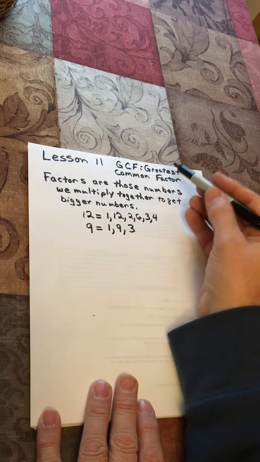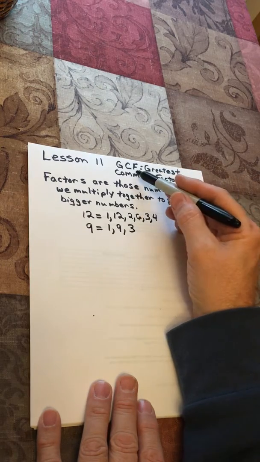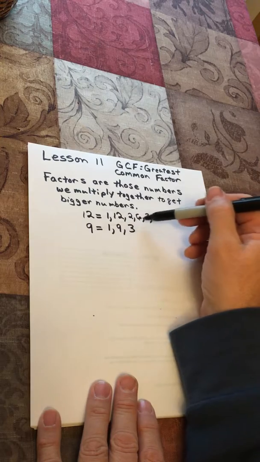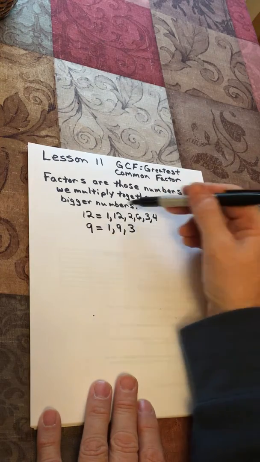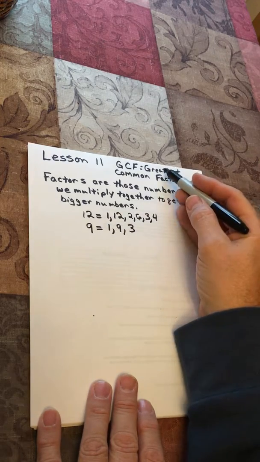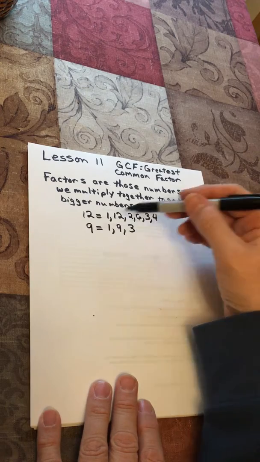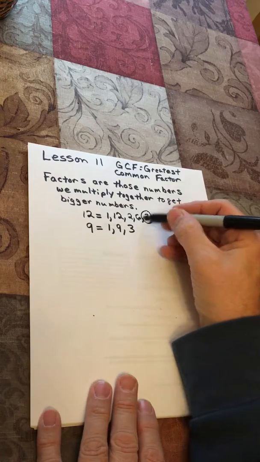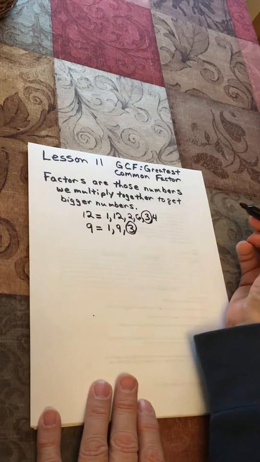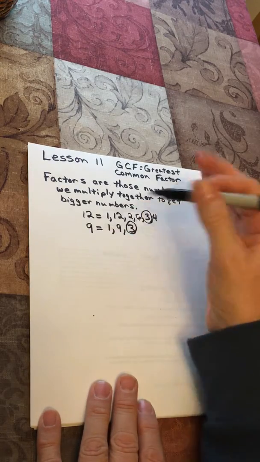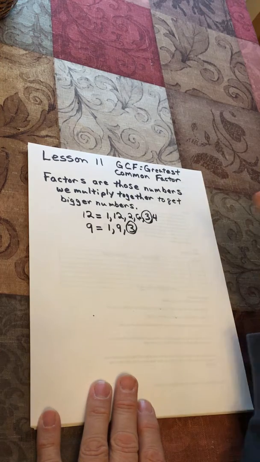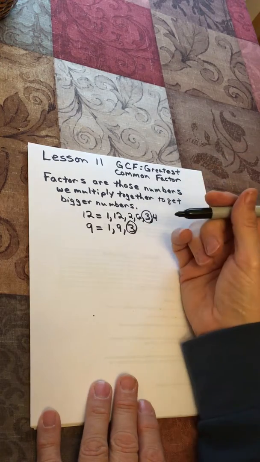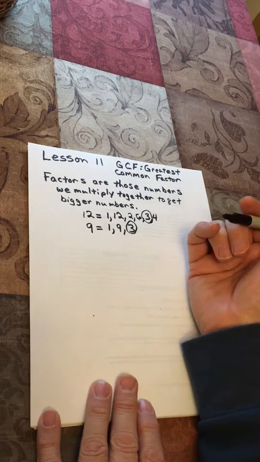So what is the biggest or greatest common factor, in other words, that's in both of these lines? One of these numbers. So the biggest one that's in both lines that's a factor. Well, that would be 3 right here. It is the biggest number that's in both. Yes, they both have 1. Fine. Okay. That's it. That's how we get greatest common factor.